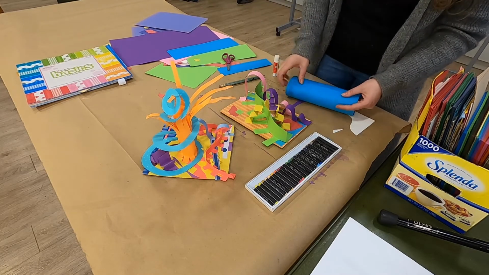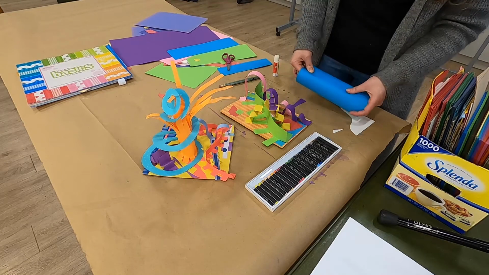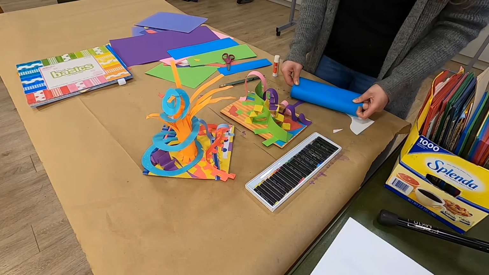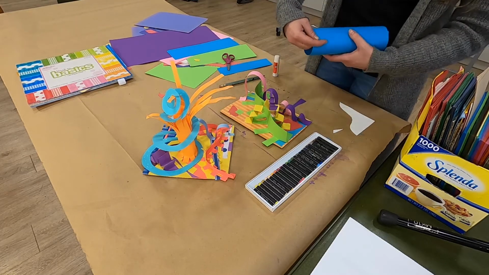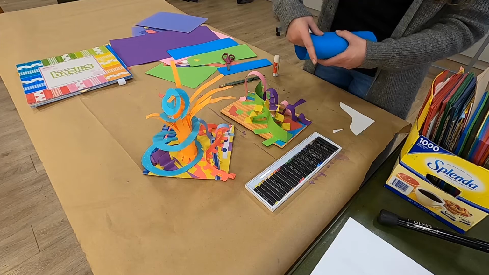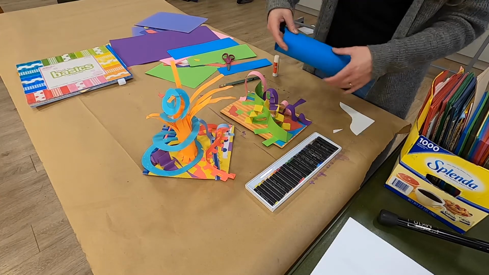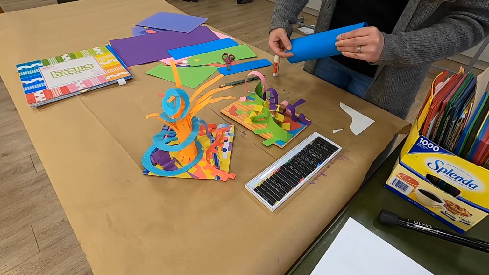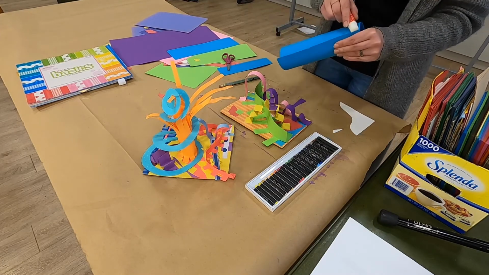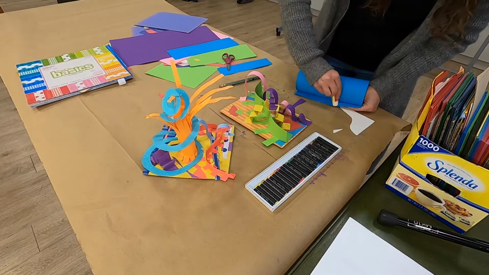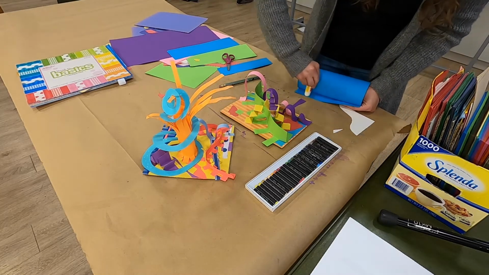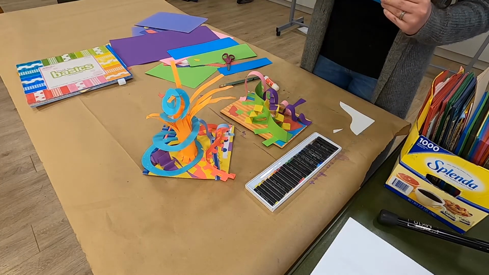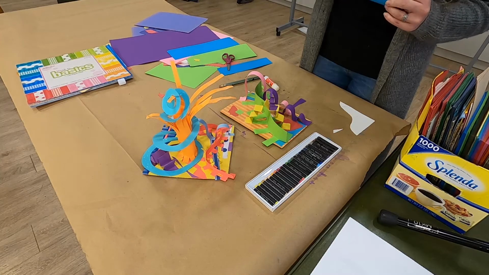Kind of come across, try to get it stuck down. And this is kind of stiffer paper, so it is a little persnickety. So I'm going to need to add a little more glue here. Make sure I get it right on that edge.